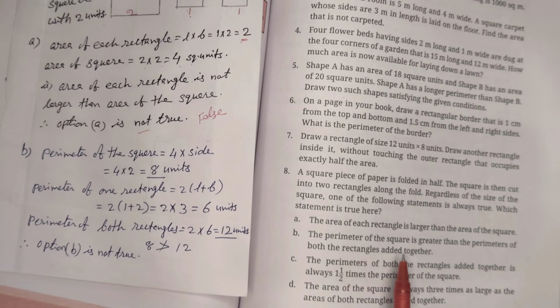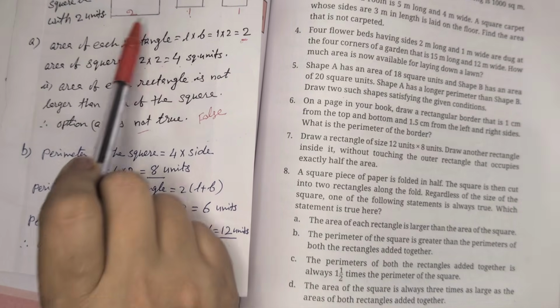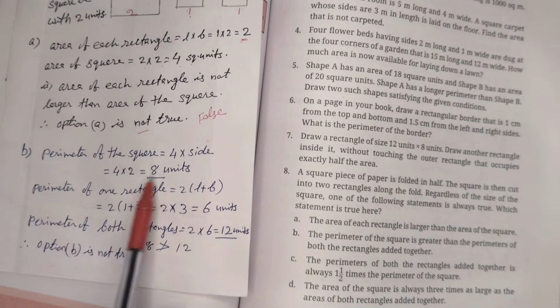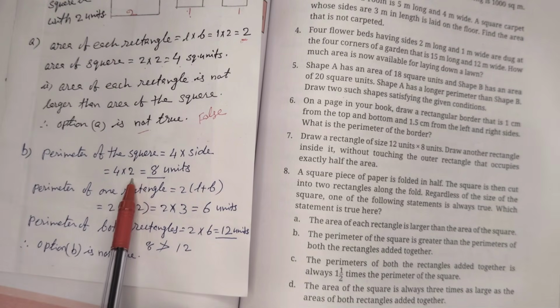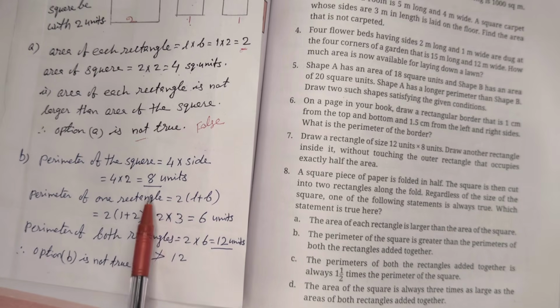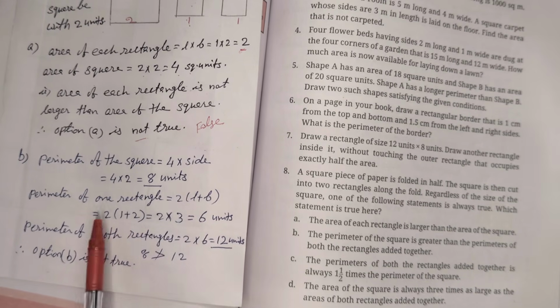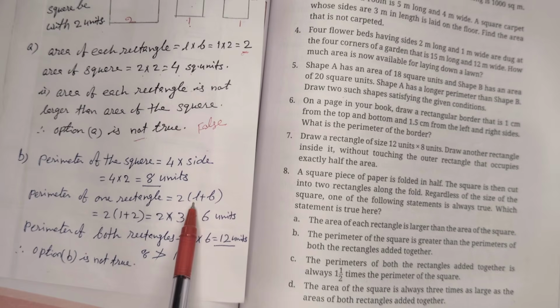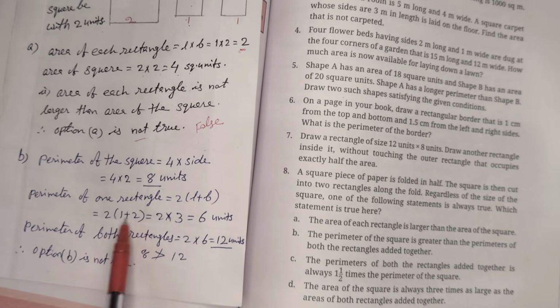The perimeter of the square is greater than the perimeter of both the rectangles added together. So the perimeter of the square, we know, is 4 into side. Each side is 2 units, so it will come 4 into 2, 8 units. And the perimeter of the rectangle, length is 2 and breadth is 1, so 1 plus 2, 3, 2 into 3, 6.